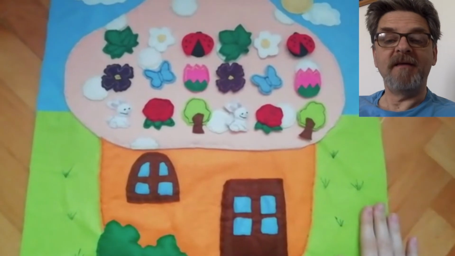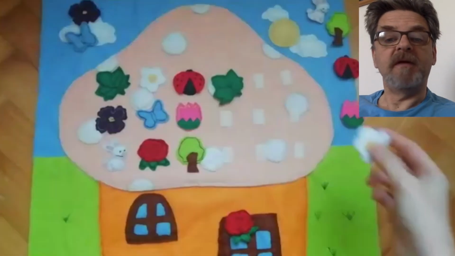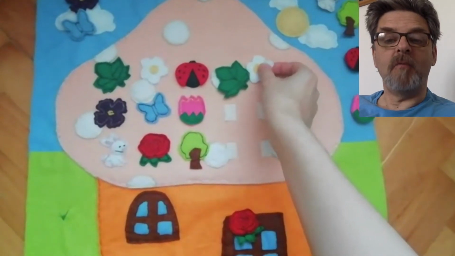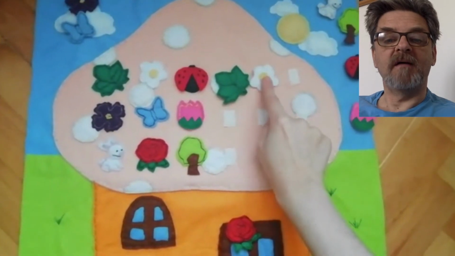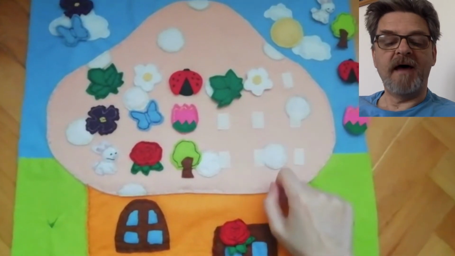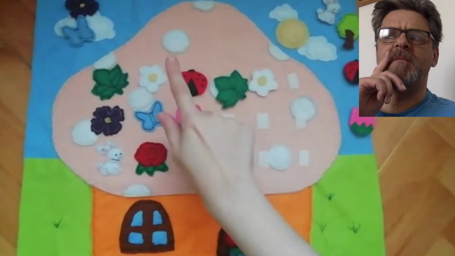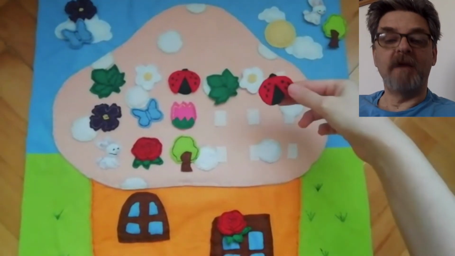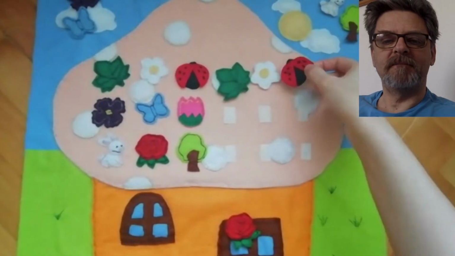Now what they've done is they've removed some of the items and now we've got to try and match them up, right? There's a pattern. So let's do this together. Can you see? That is a white flower with a yellow center. Okay, so what's next after that? Let me think. That's right. It's a ladybug. Do you understand how this works?